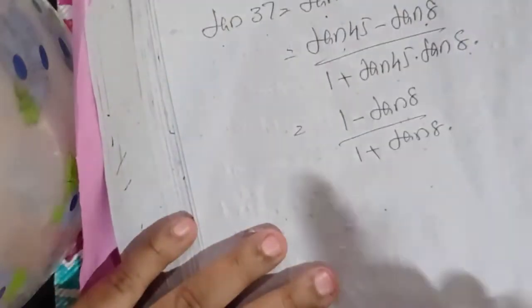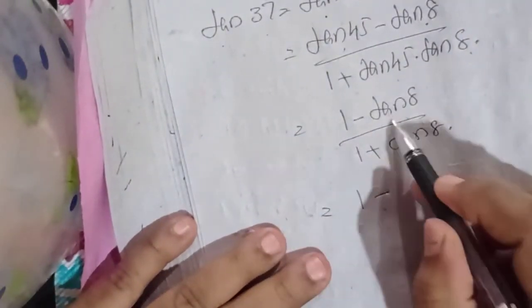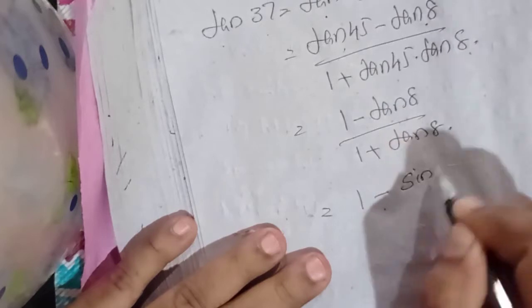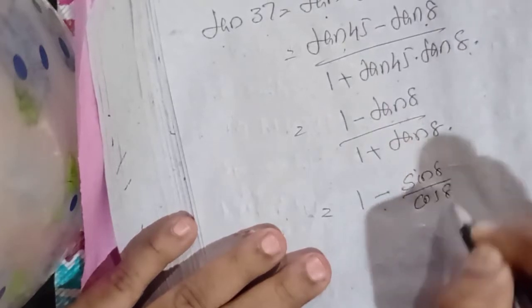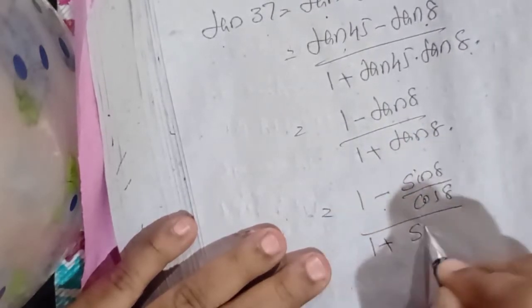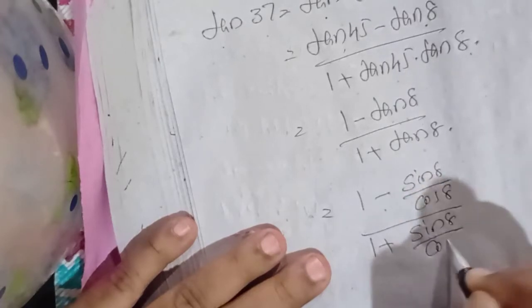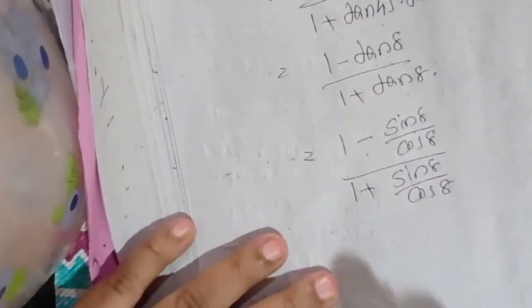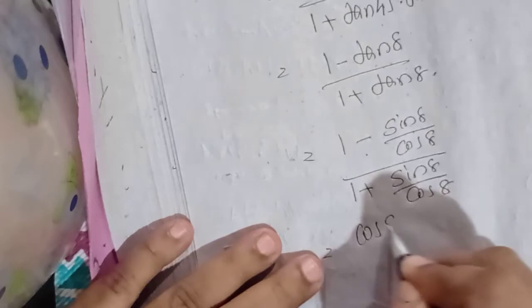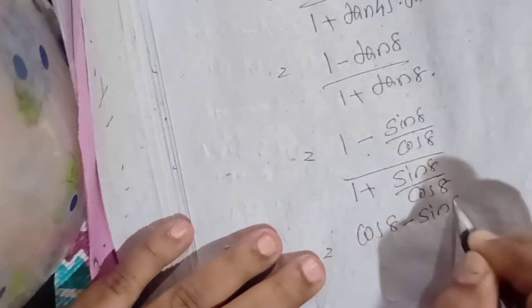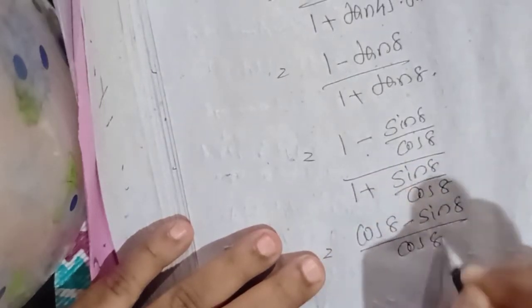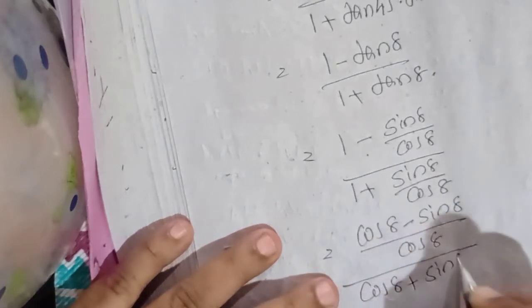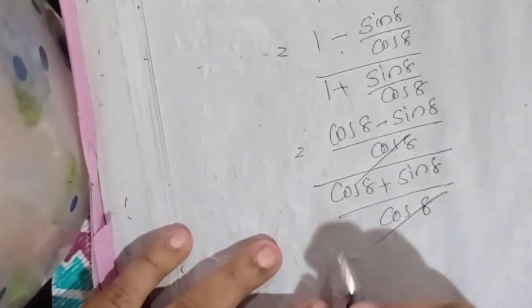Agree? Then 1 minus, how can you write tan 8? Sin 8 by cos 8. By 1 plus sin 8 by cos 8. Taking the LCM, cos 8 minus sin 8 by cos 8, by cos 8 plus sin 8 by cos 8. Cos 8 cancel.